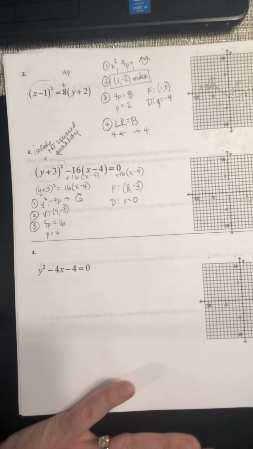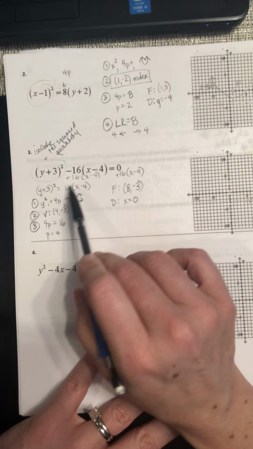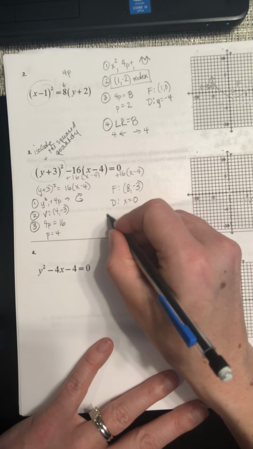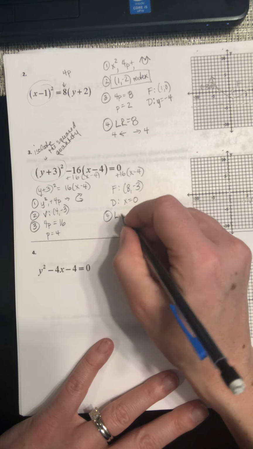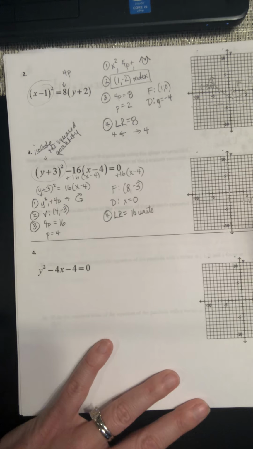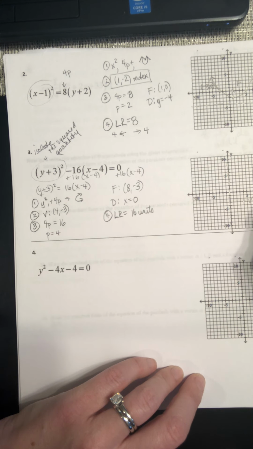All right, and then how wide is this guy? Well, wow, okay, it's going to be 16 units wide. So the length of our latus rectum is going to be 16 units. So that means I'm going to count 8 units from the focus up and 8 down. So 1, 2, 3, then 1, 2, 3, 4, 5, 6, 7, 8. Oh, look at that, fits perfectly.